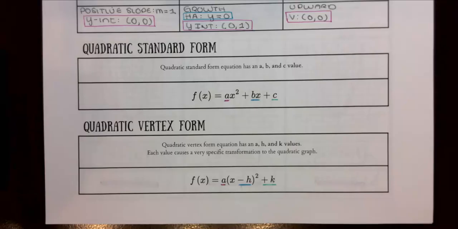So I hope that this quick explanation on parent functions has helped you understand a little bit more about what a parent function is, because that's what we're going to use to compare and identify transformations.